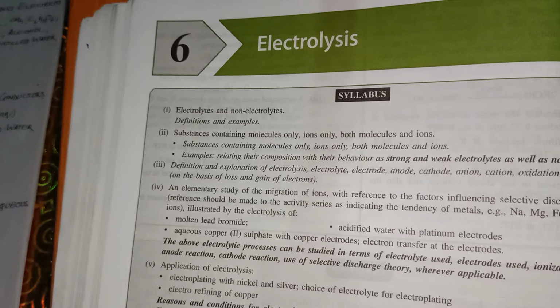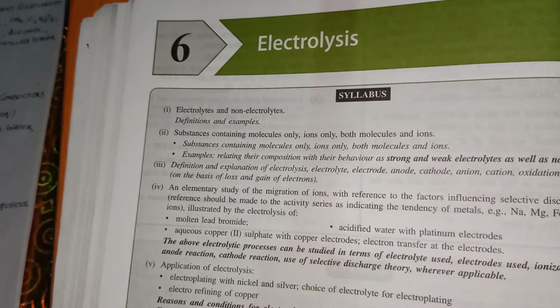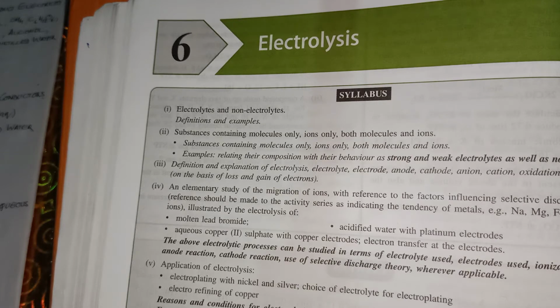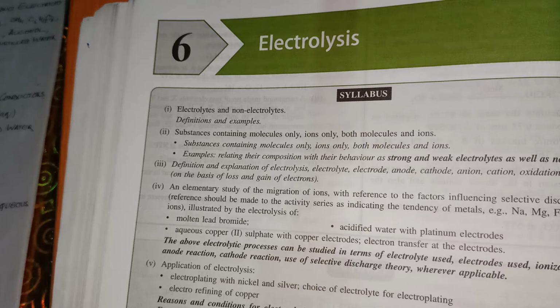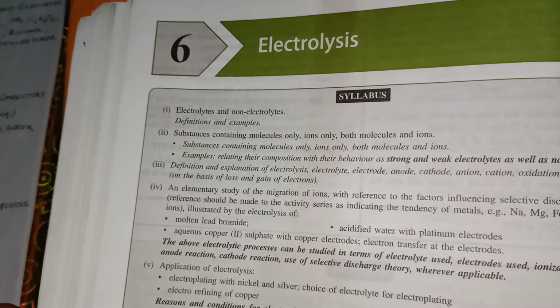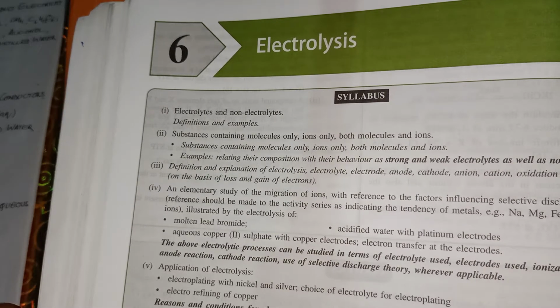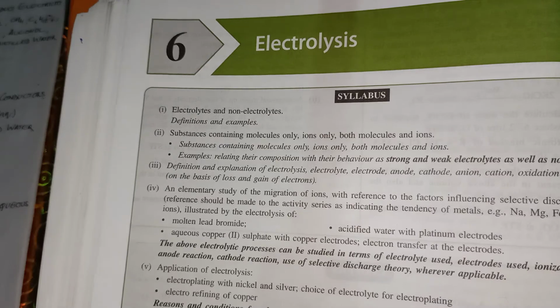And we'll also see definitions of electrolysis, electrolyte, electrode, anode, cathode, and later we are going to see anions, cations, oxidation and reduction. So with this brief introduction, we are going to start our chapter electrolysis.